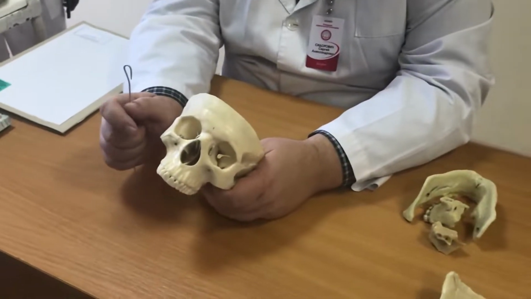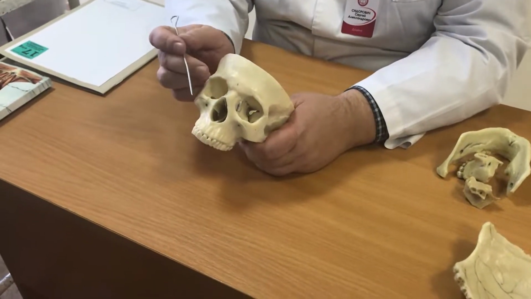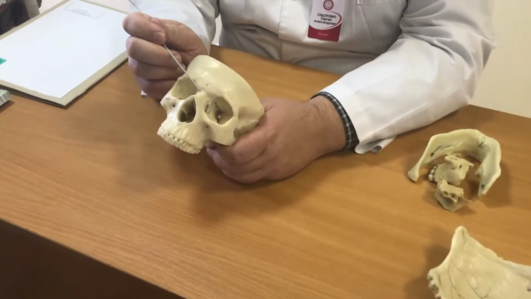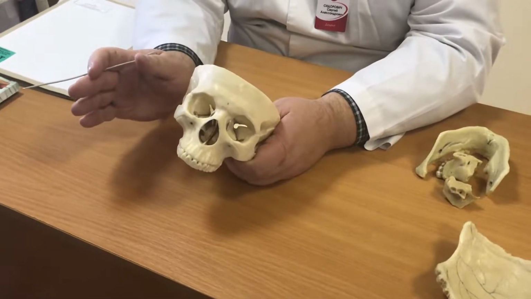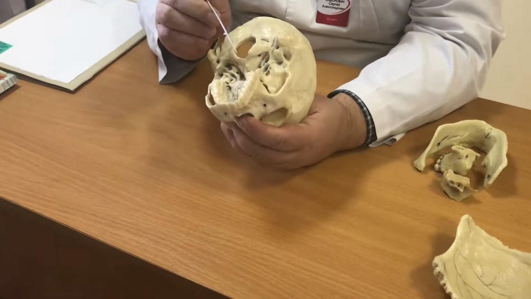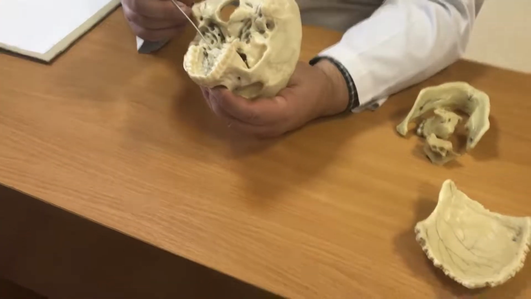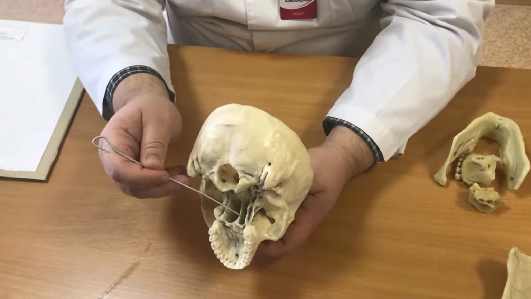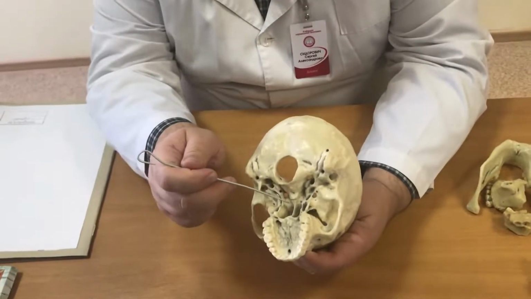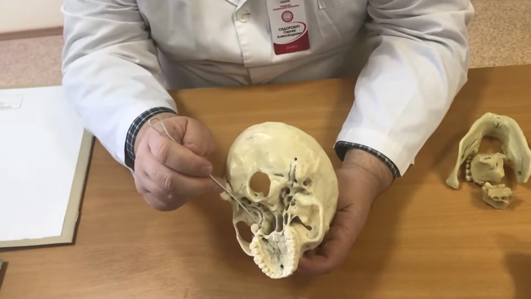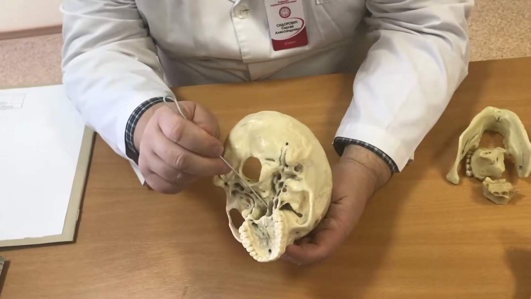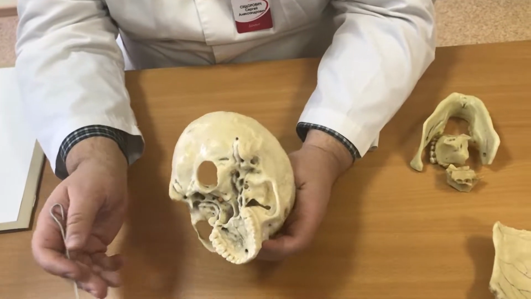Some bones are very small and only their names are necessary to know. For example, this small bone is the nasal bone, os nasalia, that is all. Or it is the vomer, which participates in the septum nasi, between the crista sphenoidalis of the sphenoid bone and the crista nasalis of the palatine bone. That is the vomer. That is all, only the name.